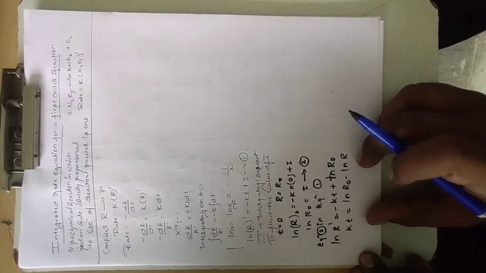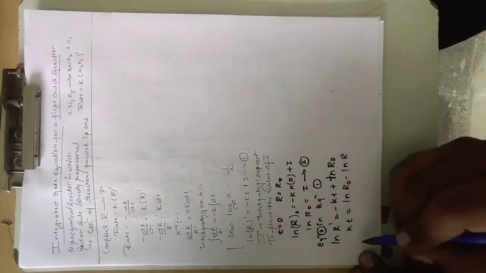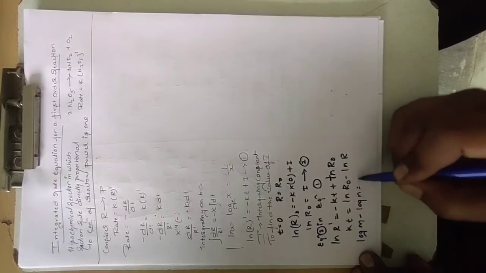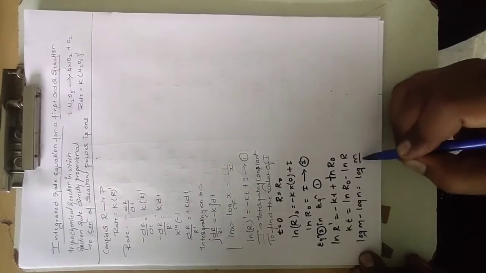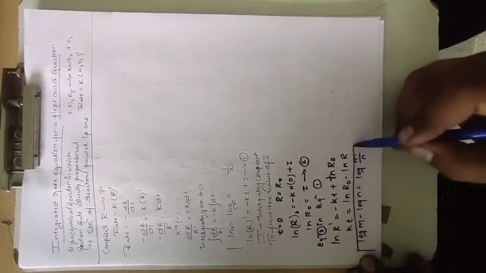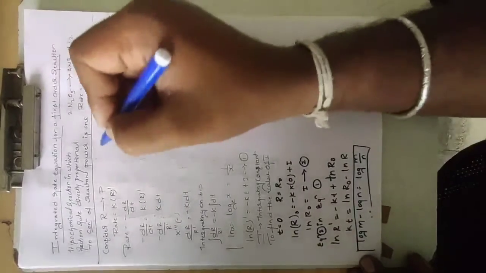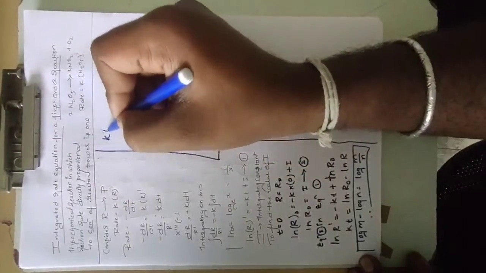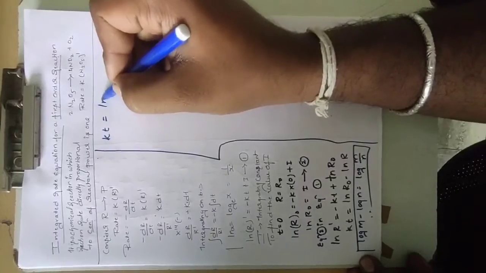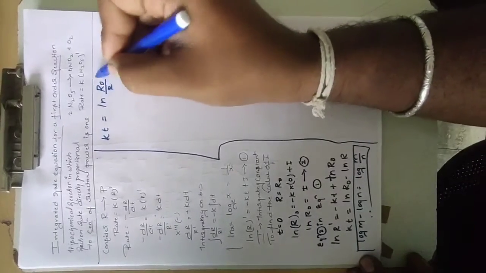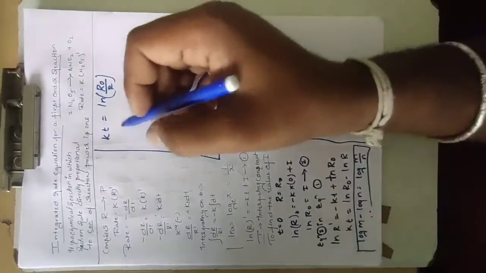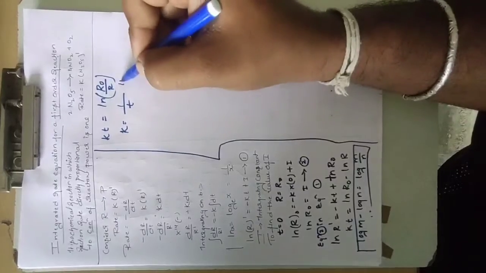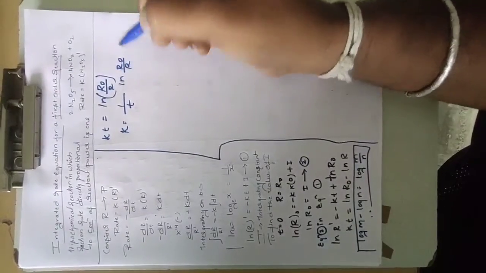It is in the form log m minus log n equals log m/n, correct? So we can write kt equals ln [R]0/[R]. Then, to find the value of k, k equals 1/t ln [R]0/[R].